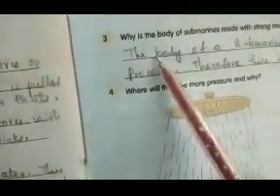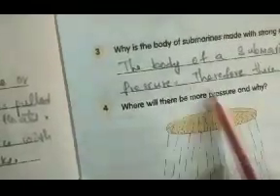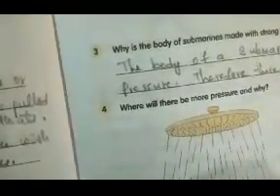Now question number 3. Why is the body of submarines made with strong materials? The body of a submarine has to withstand high pressure. Therefore, their body is made up of strong material. That answer you have to write.